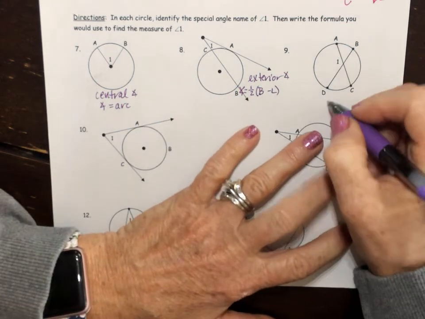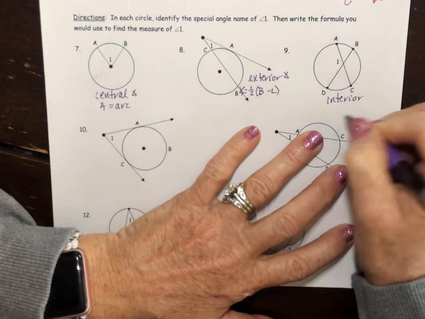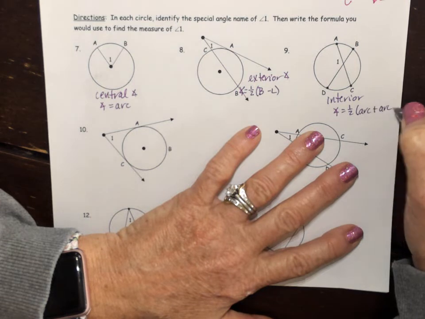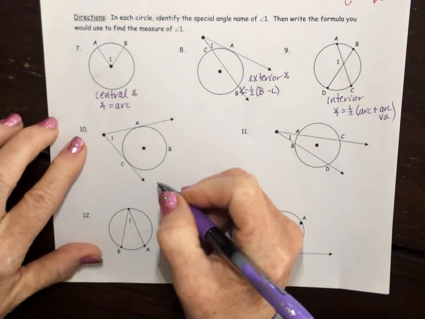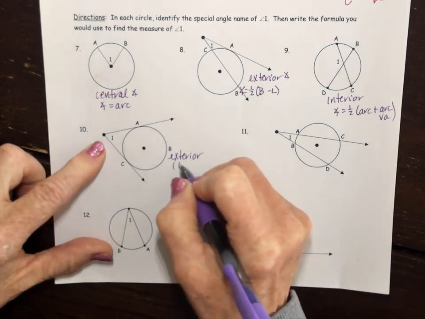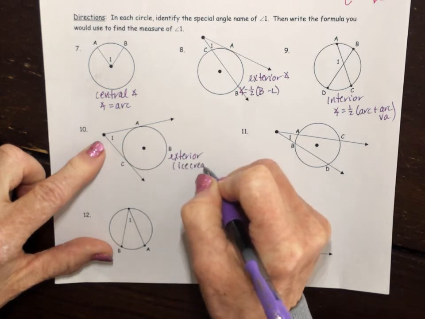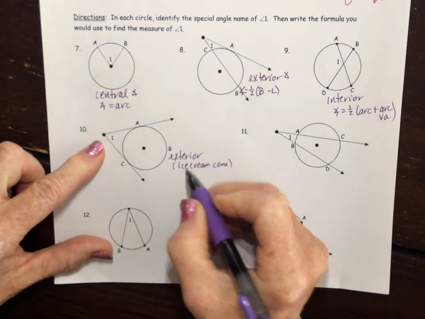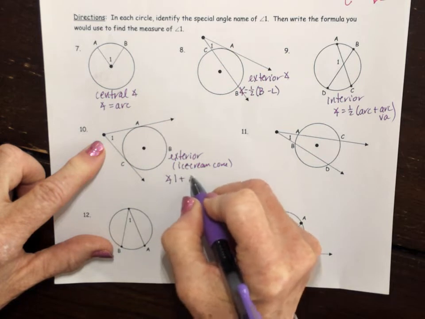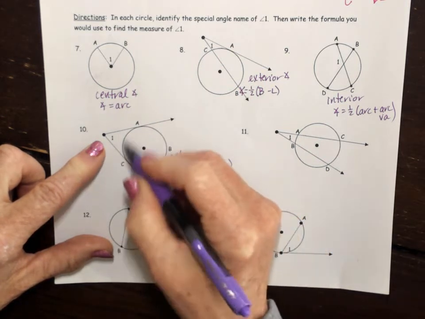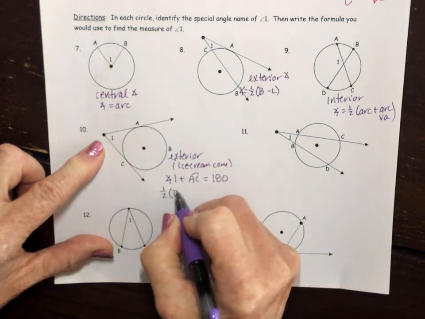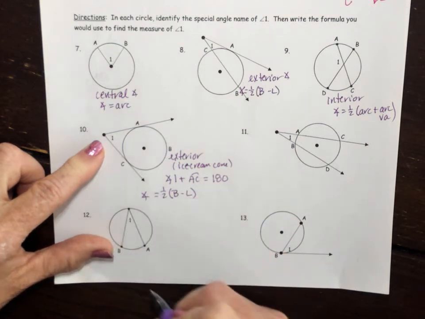Here's an interior angle. The angle equals 1/2 of the arc plus the arc of the vertical angle. 10, that's an exterior angle. Ice cream cone. And angle 1 plus arc AC, or that minor arc, equals 180. You could also say 1/2 the big arc minus the little arc is the angle.